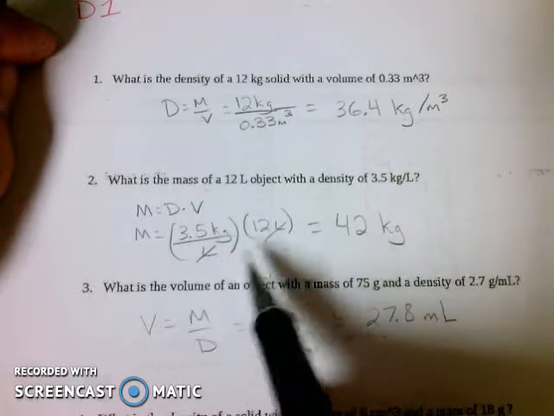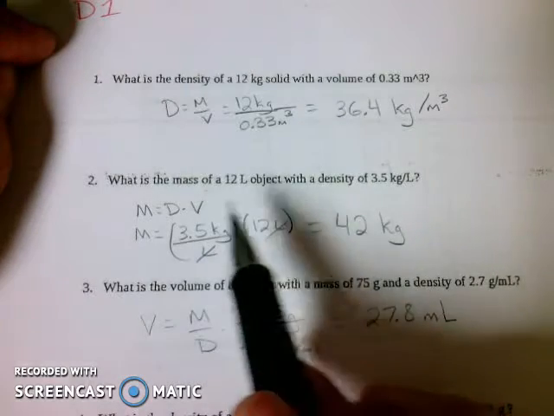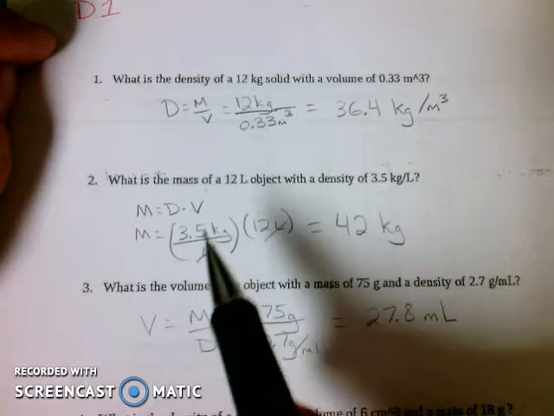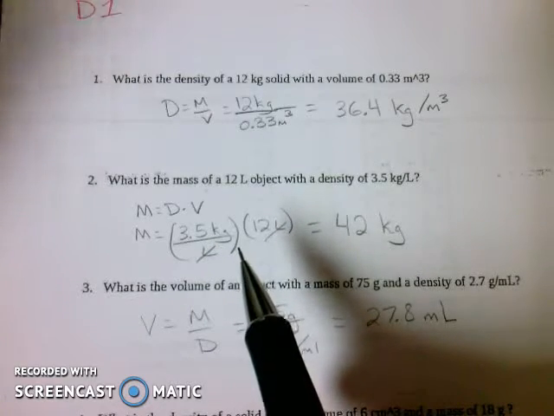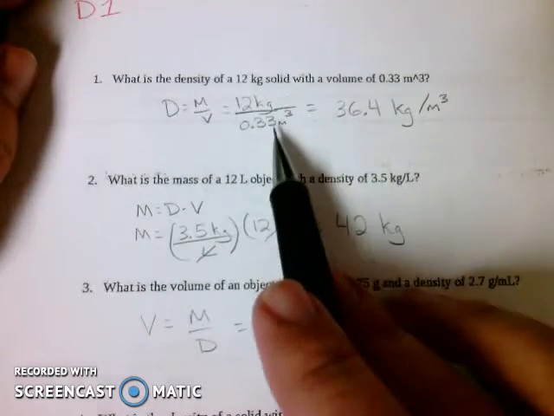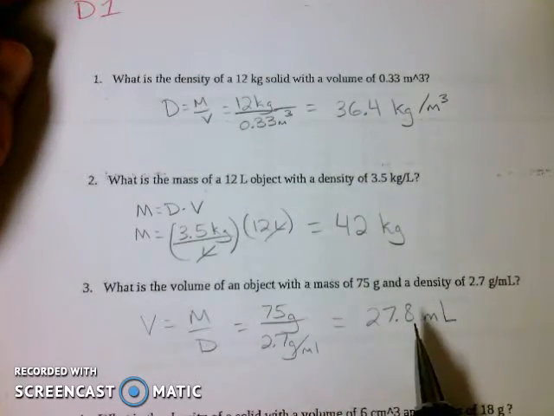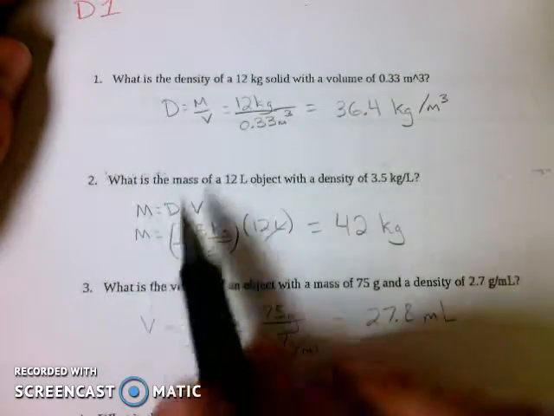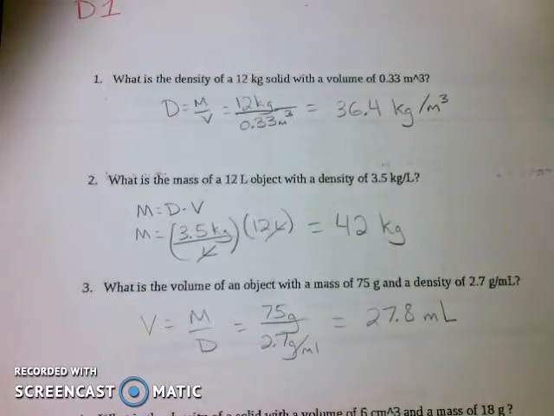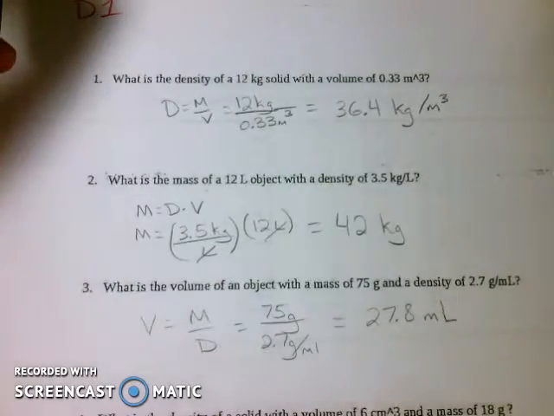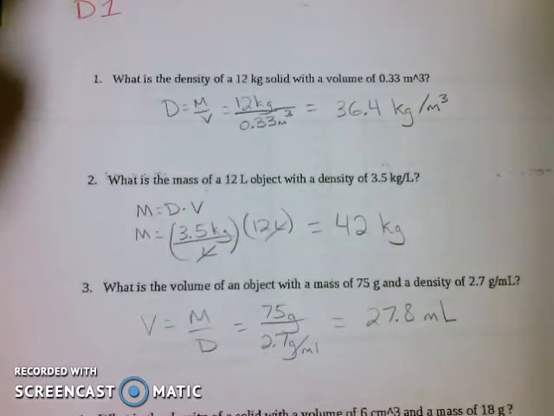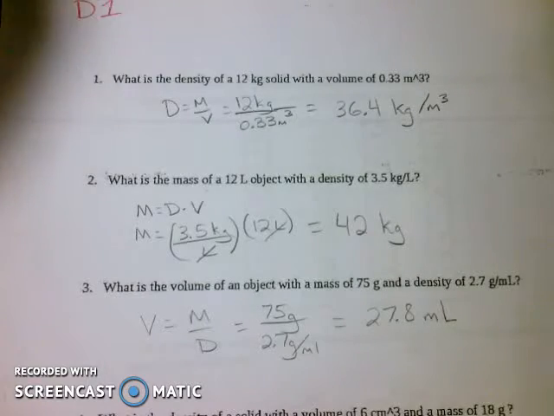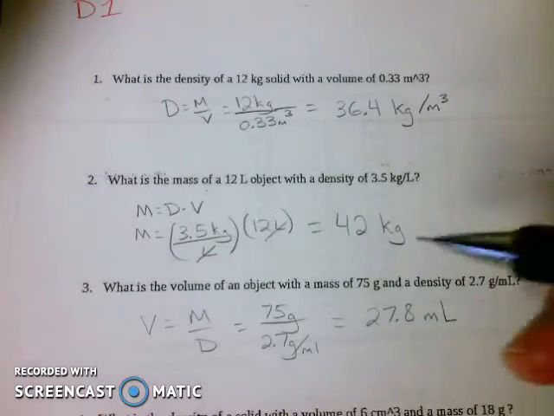You'll notice this looks a lot like a one-step conversion. This is what we call dimensional analysis. We did it way back when. It really helps if you've learned how to do it. You can solve all of these problems using dimensional analysis and never even worry about these formulas. But in order to do that, you have to know what kind of units you are going to expect for density, volume, and mass. Then you're just making sure that your units cancel out and you get the units you desire in the answer.